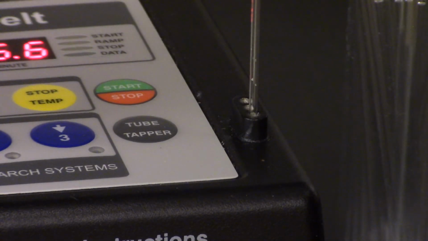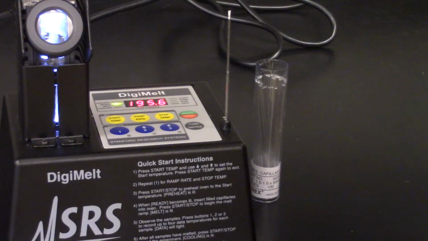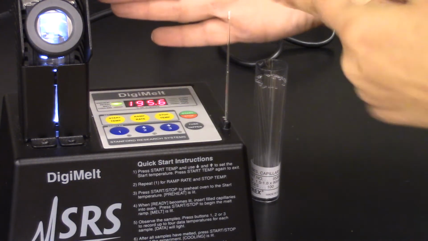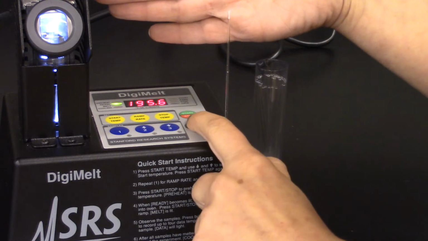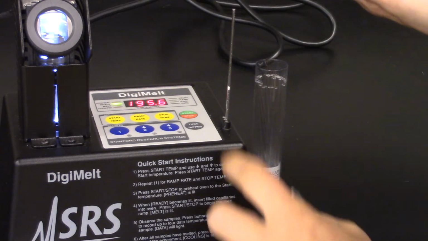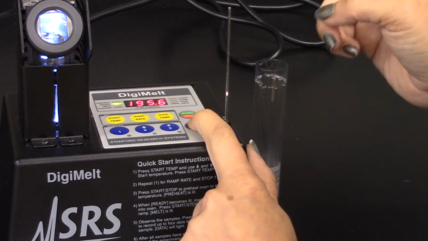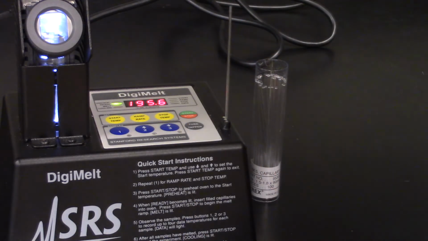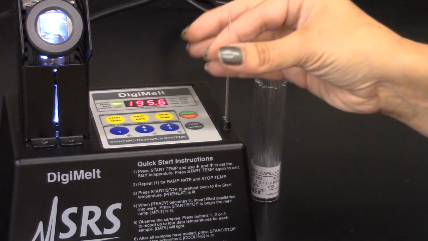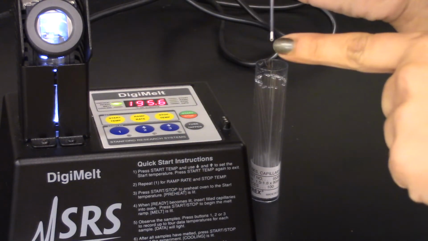so that, let me zoom out a little bit, you will be able to see the solid that is currently way up here when I hit that tube tapper is going to rotate very quickly, and if it doesn't go down in one shot, you can always hit it again, and that should make it go down. There. And so now, if I take that out, you can see that white solid is now all the way in the bottom of the tube.